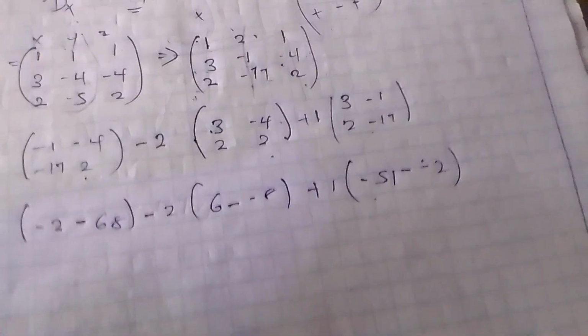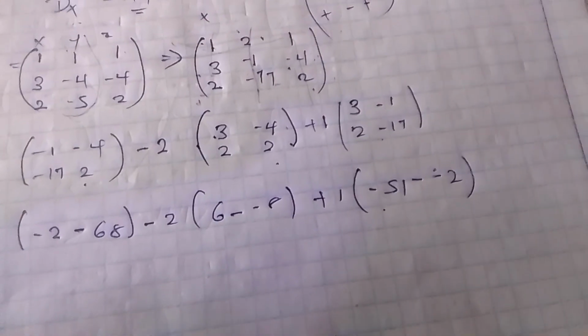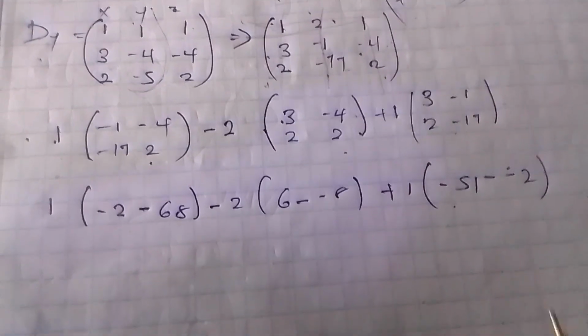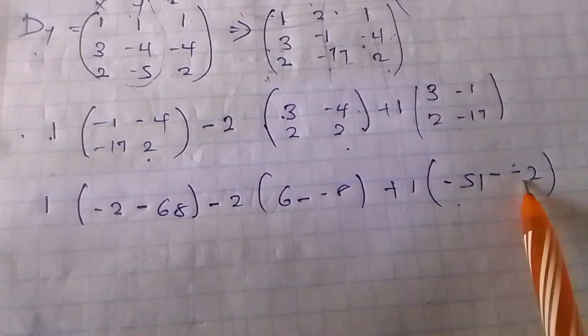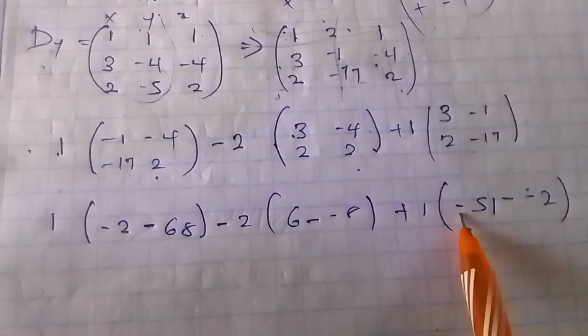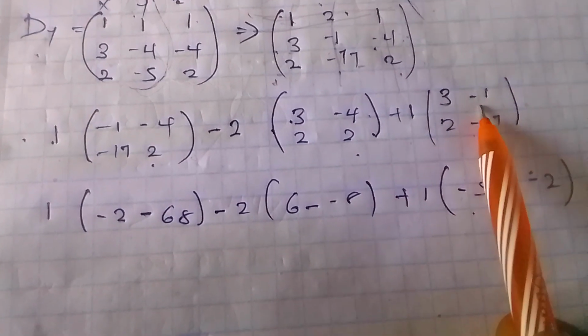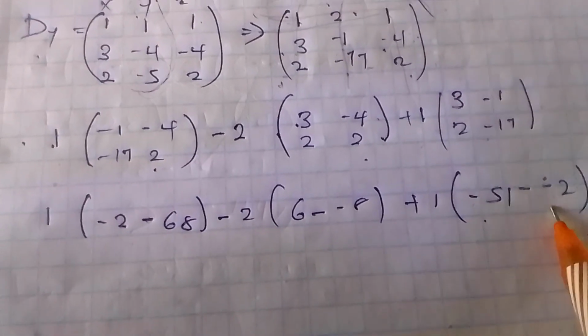See, you should be accurate on the signs. One single mistake, you ruin everything. So 3 times negative 17 is negative 51, then 2 multiplied by negative 1 is negative 2.